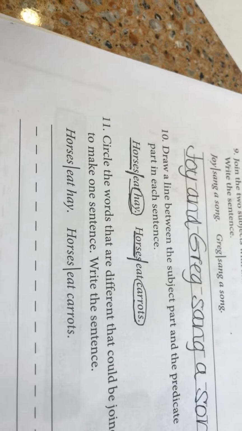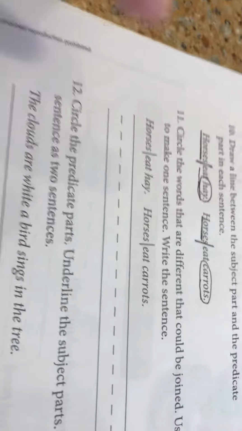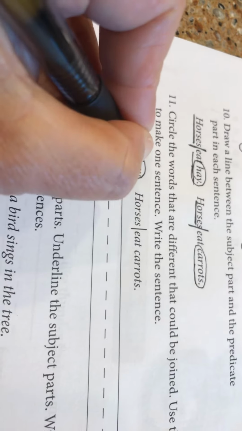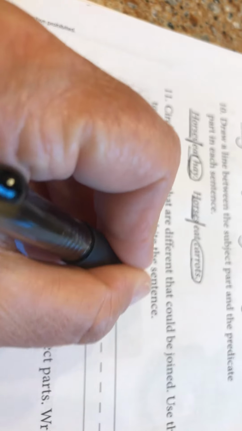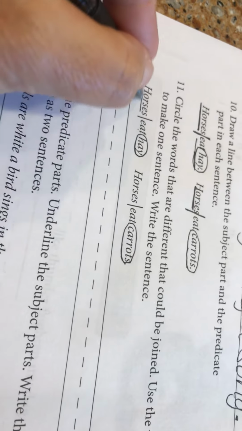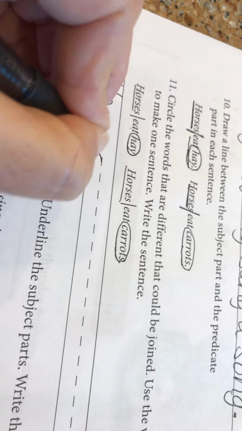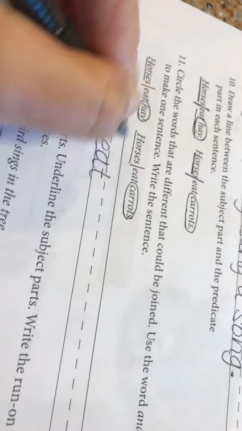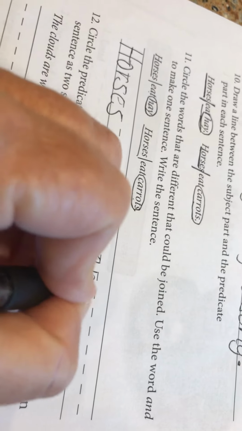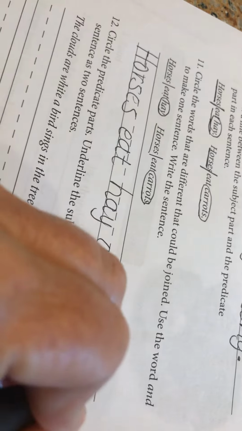Circle the words that are different that could be joined. Miss Millette went a little ahead of herself, didn't she? Horses eat hay. They've separated the subject from the predicate. Horses eat carrots. And the two things that are different are hay and carrots. So because my subjects are the same, I just write horses eat, and then I'll join the two parts that are different with the word or conjunction and. Horses eat hay and carrots.